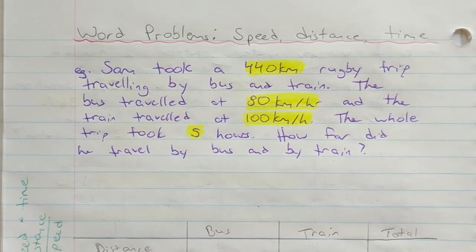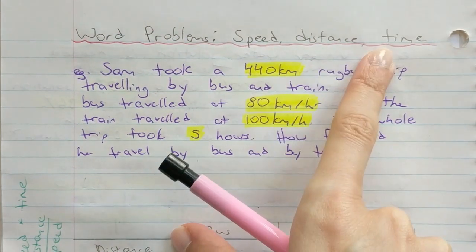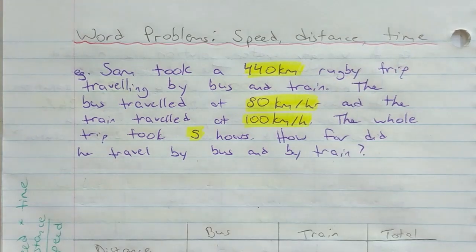Hey folks, and welcome to today's tutorial, or today's lesson. Today we are going to be talking about another variety of word problems. This is the fourth and final lesson of our word problem section of the linear systems unit. Today's problems are focusing on problems where you have speed, distance, and time in the question.